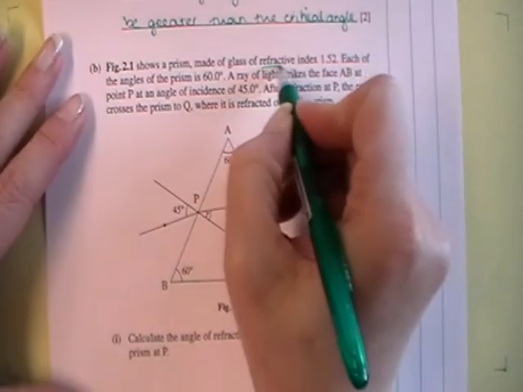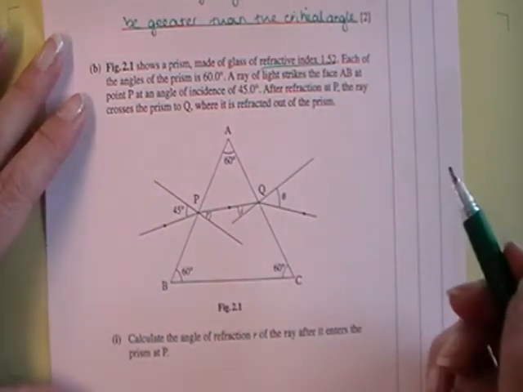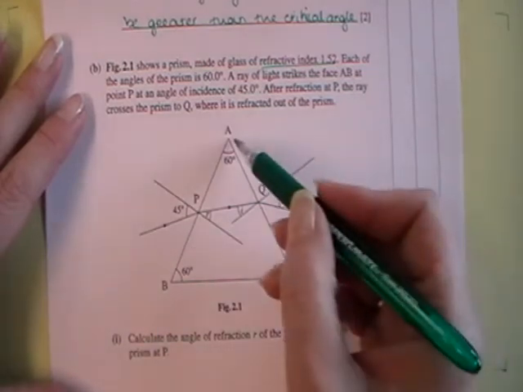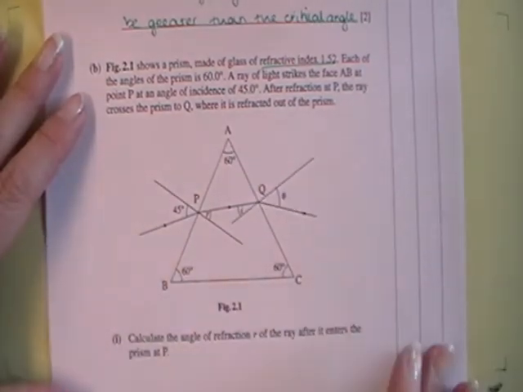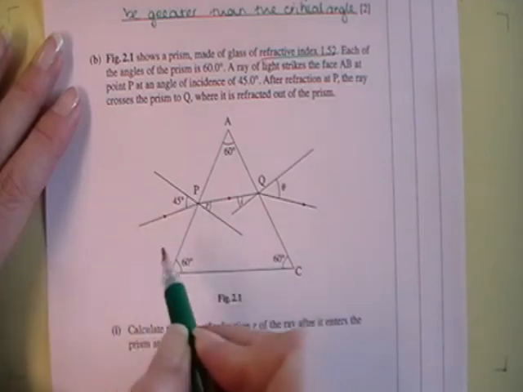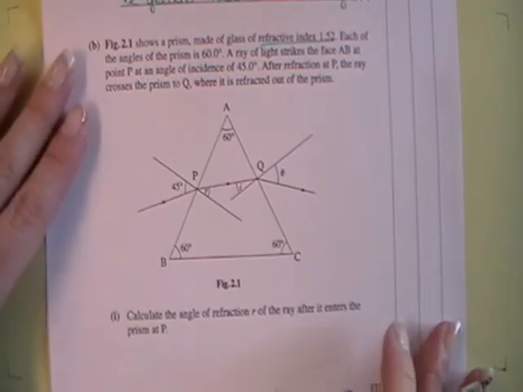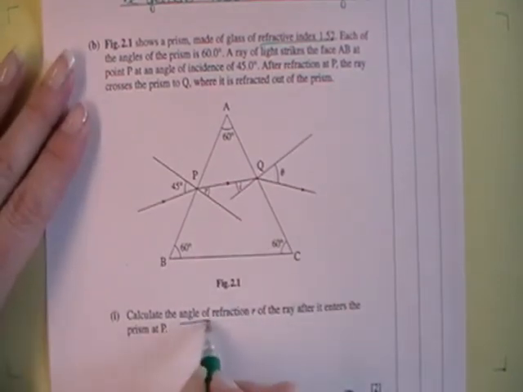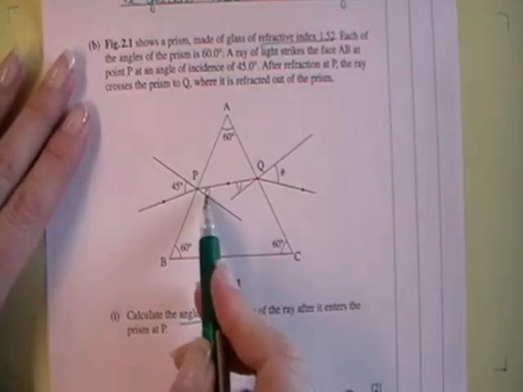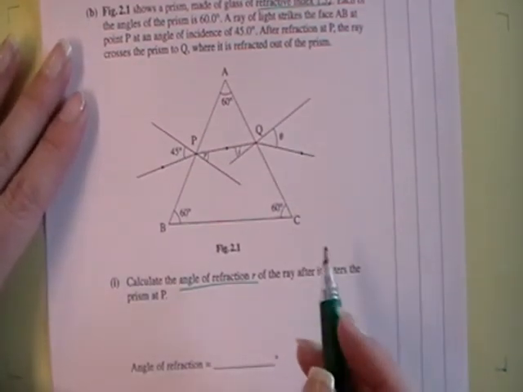So we have refractive index of 1.52, the question tells us, and the rest of the information is on the diagram. 60 degrees at each corner of the prism, and the incident ray is coming into face AB at point P at 45 degrees. We're now asked to calculate the angle of refraction r, which again is marked on our diagram, of the ray after it enters the prism.